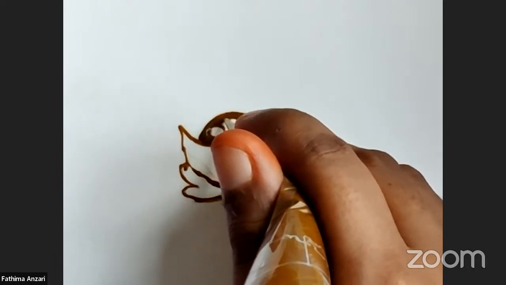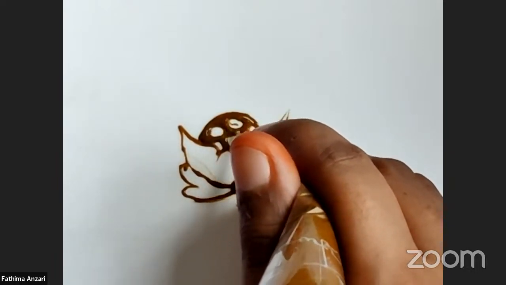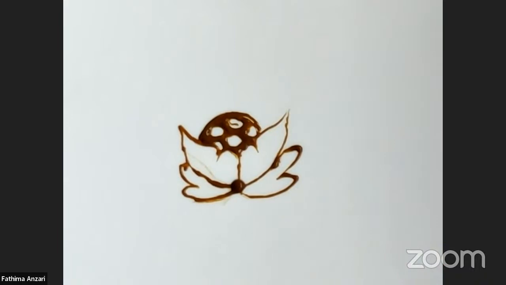The outer part I'll just darken like that.